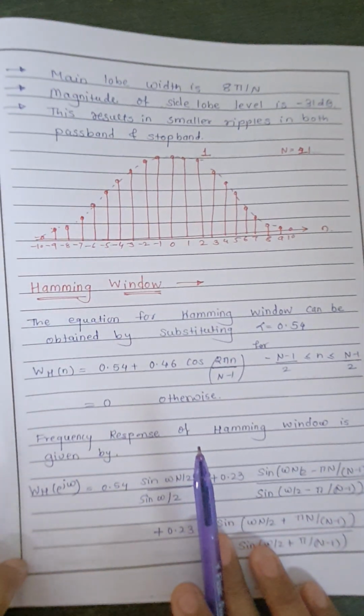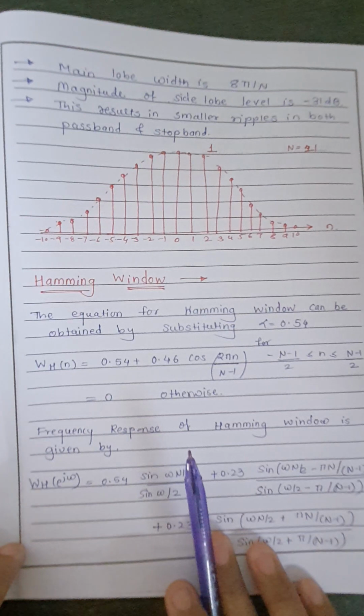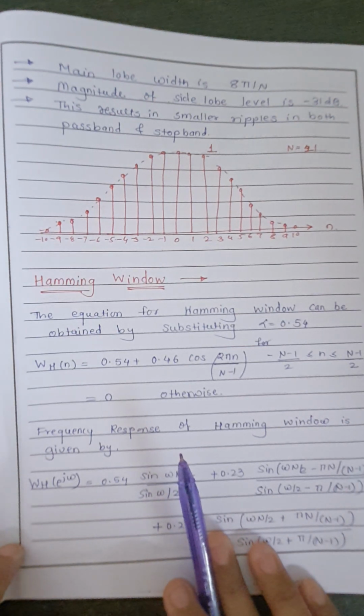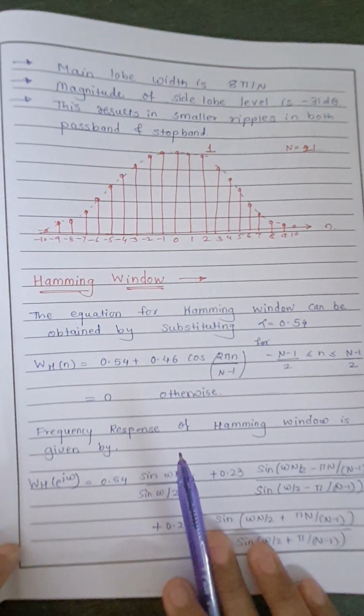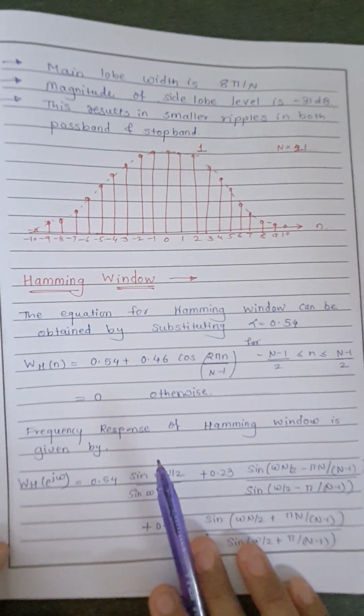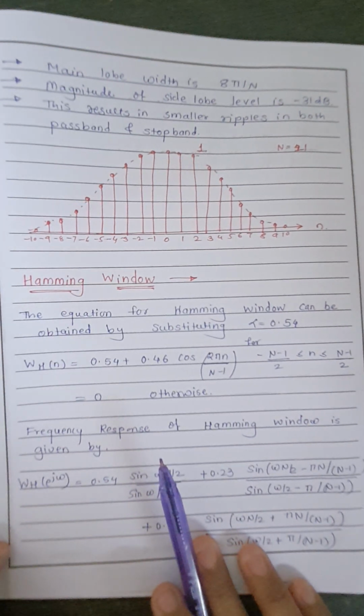The next window type is the Hamming window. The equation for the Hamming window can be obtained by substituting alpha equal to 0.54. So the equation of the Hamming window becomes WH of n is equal to 0.54 plus 0.46 cos of 2 pi n divided by N minus 1, where n varies from minus (N minus 1) divided by 2 to plus (N minus 1) divided by 2, and it is equal to 0 otherwise.